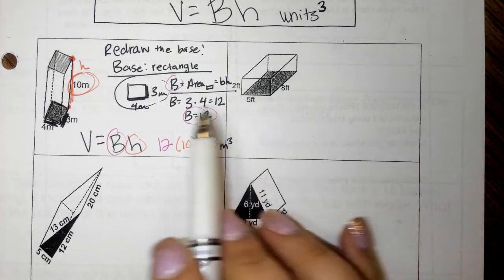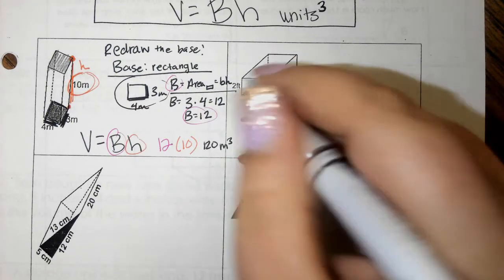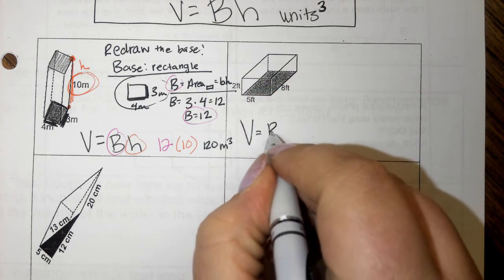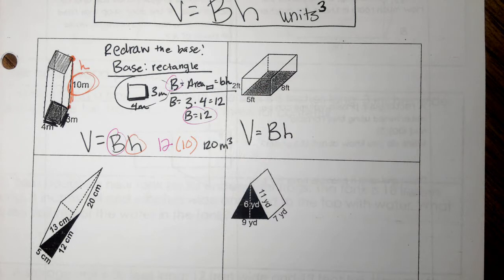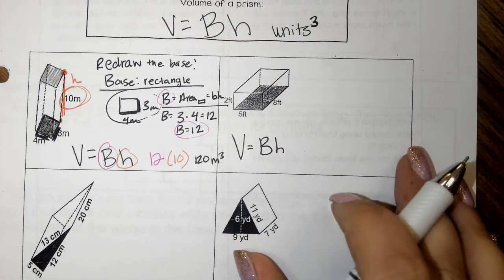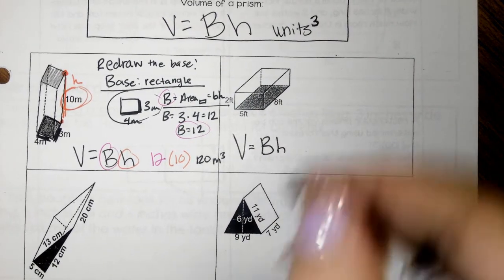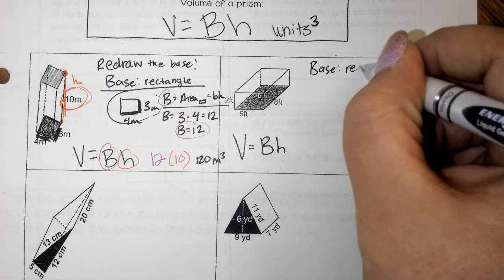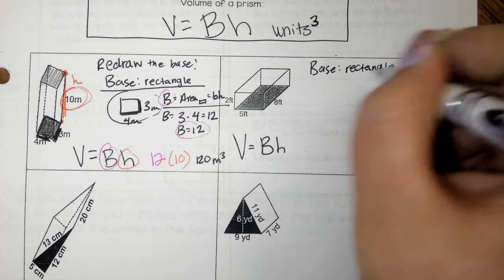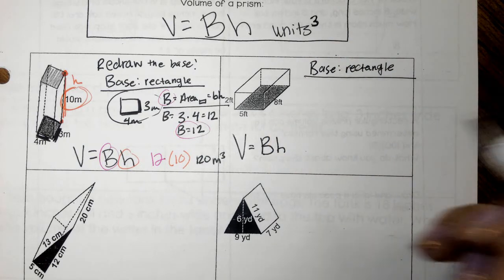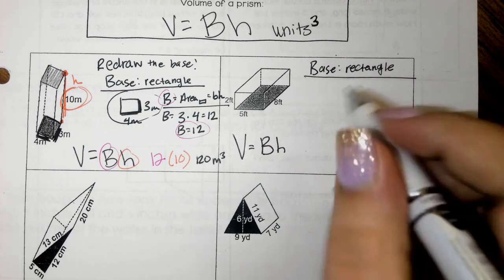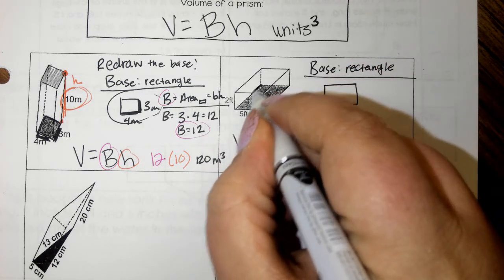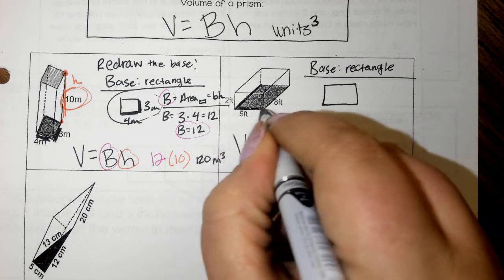Now we'll find the volume of this other rectangular prism. And to find the volume, we need the area of the base times its height, the prism's height, sorry. We have a 3D figure, so the first thing we do is redraw the base. Our base is a rectangle. So I'm redrawing the rectangle, the one that they've shaded in. So I'm redrawing this rectangle here that I'm outlining.